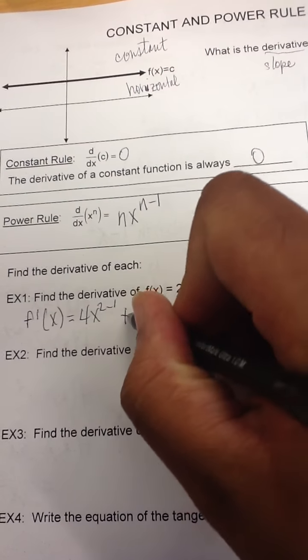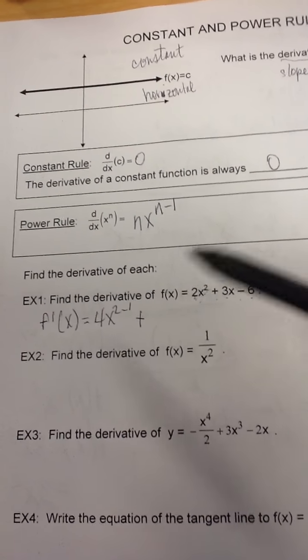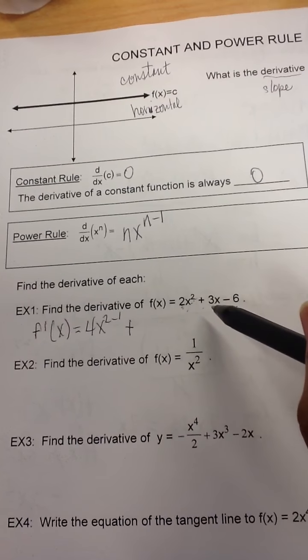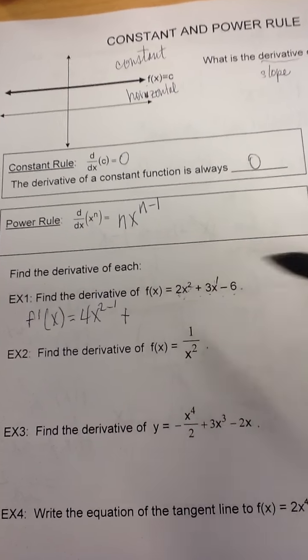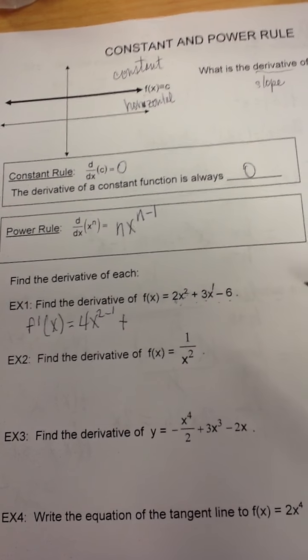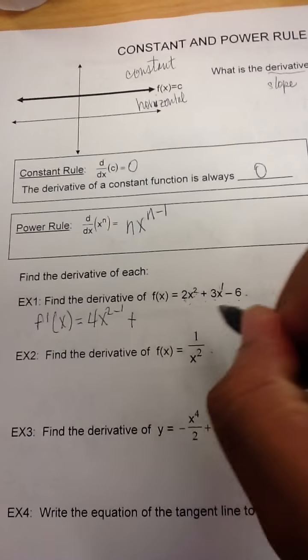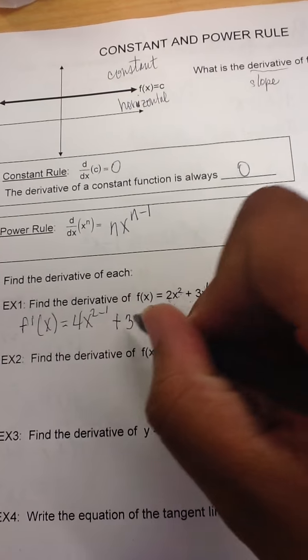Then plus, because with derivatives, it's closed under addition and subtraction, meaning I could just take the derivative of each term. The derivative of 3x, this is understood to be x to the first power if I don't see an exponent. I'm going to take the 1 and multiply to the 3, because that's the number that's in the front. So that's 3.